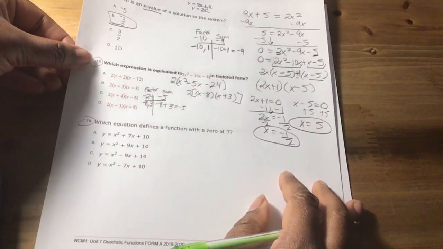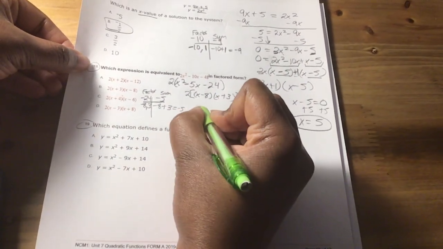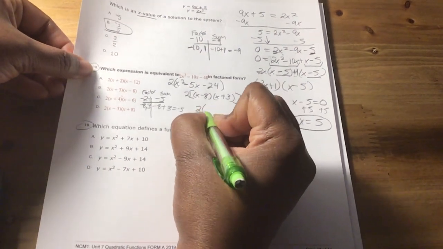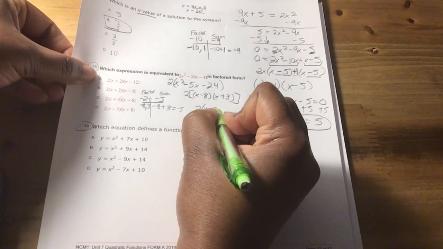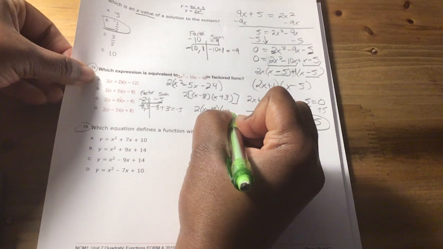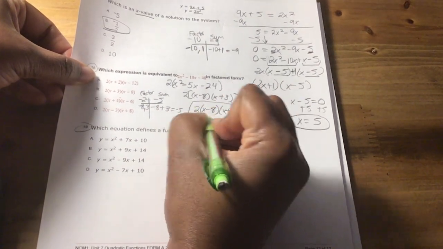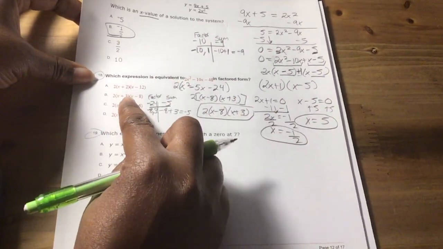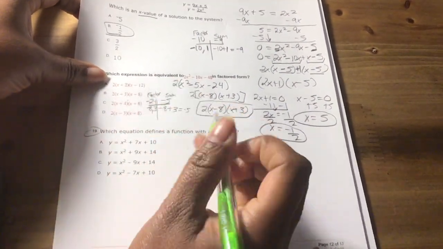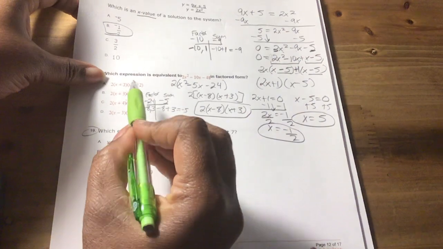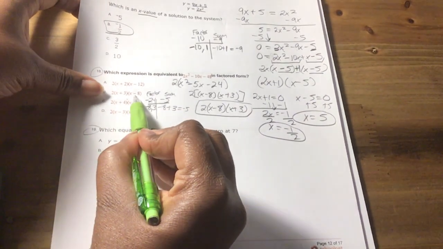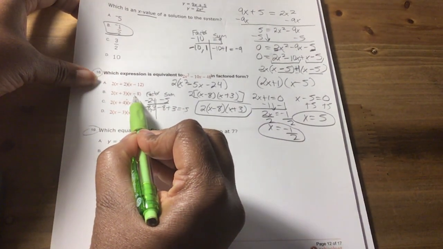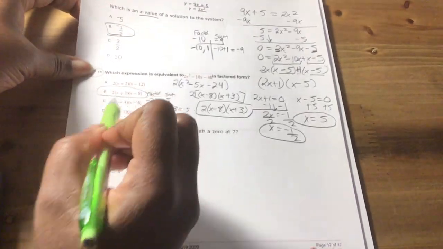Okay? So then what I have when I factor is 2 times x minus 8 times x plus 3. I'm looking for these factors. So I got 2 in all of them. Then I'm looking for x minus 8, which is right here, and x plus 3 is right here. So B is the best answer.